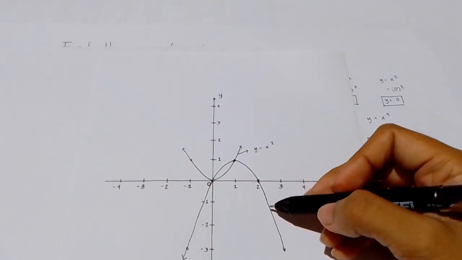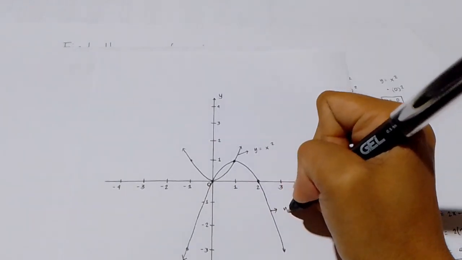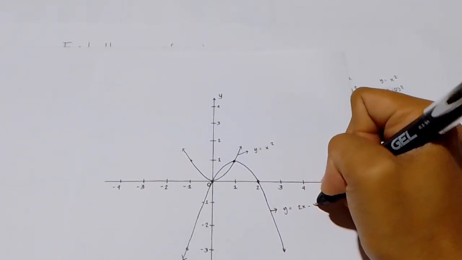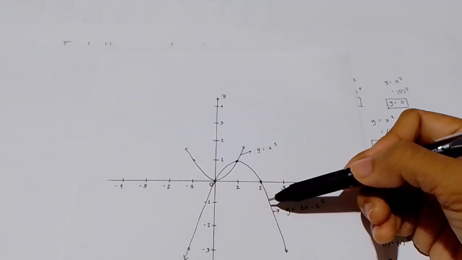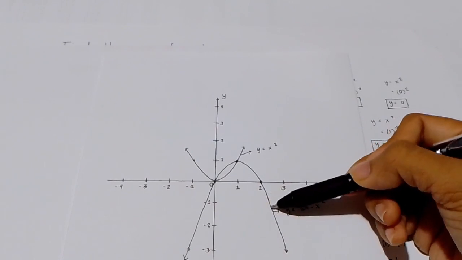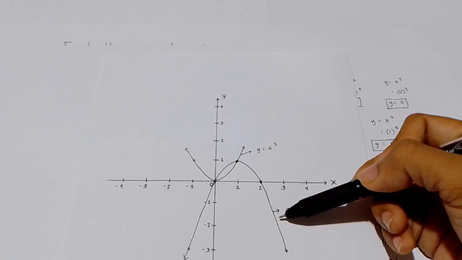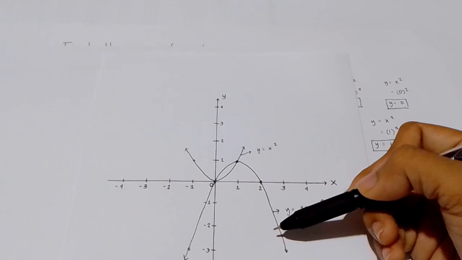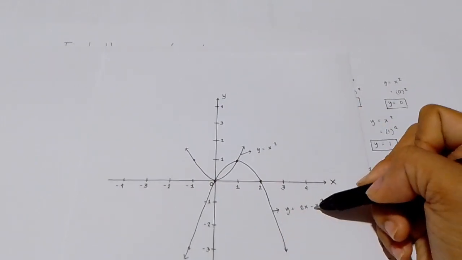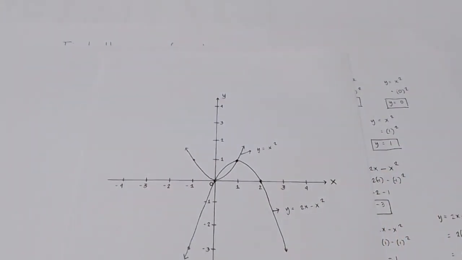As you can see, this graph now is our y is equal to 2x minus x squared function, and it is also a parabola, but the 2x minus x squared function is a parabola opening downward. It is a downward parabola because of its negative sign here. So now we are done with our graph.